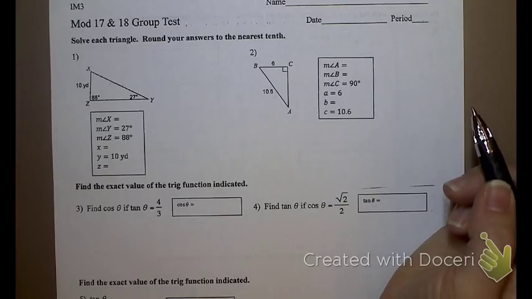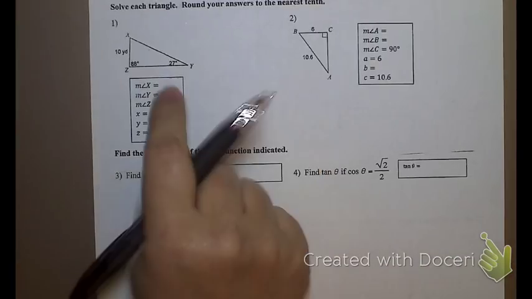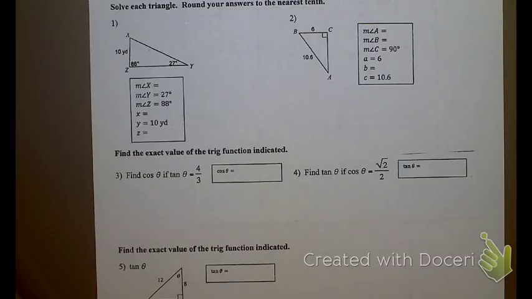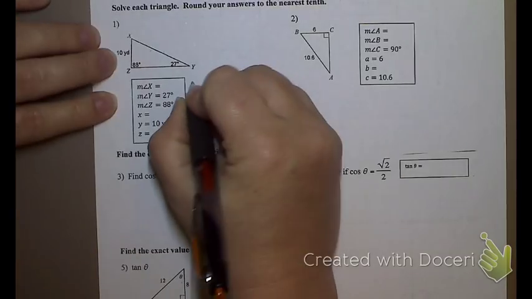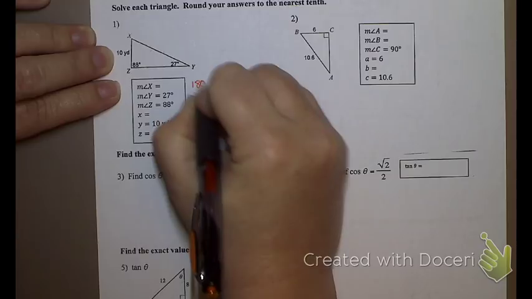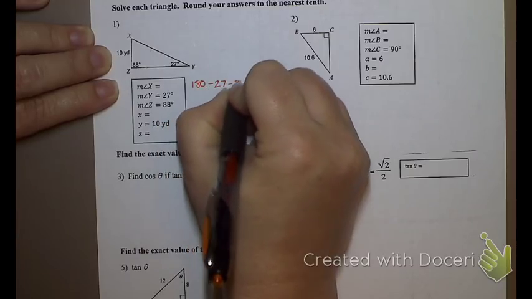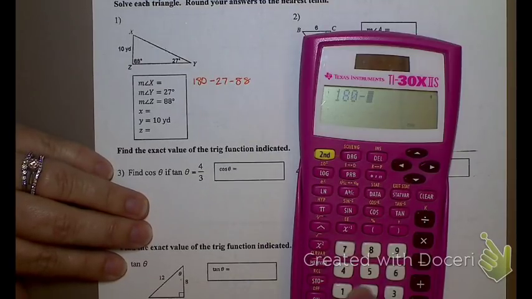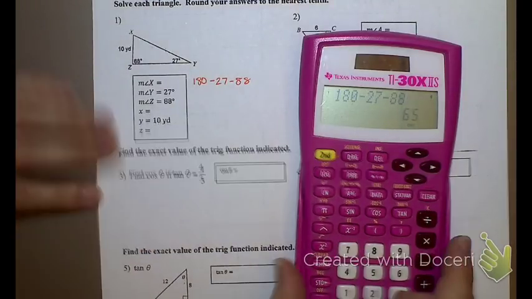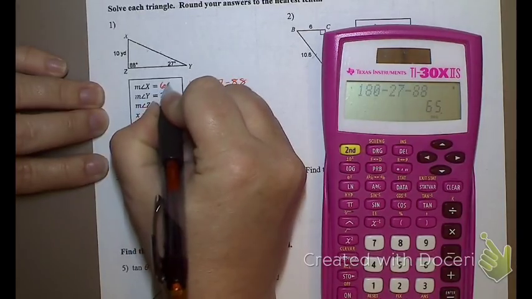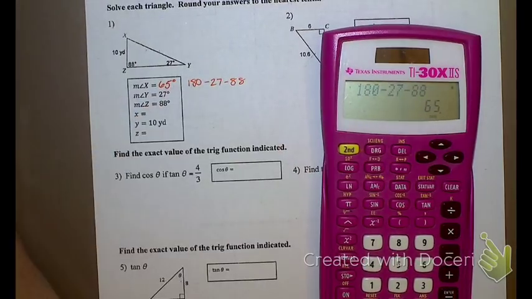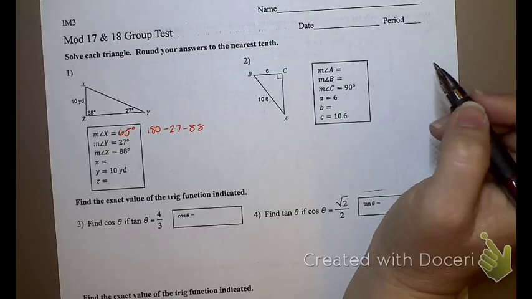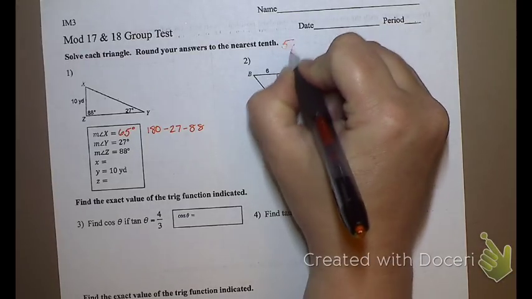Okay? So, starting off with number 1, I have 2 angles, so how do I find that third angle? 180 minus 27 minus 88. What does that give me? 180 minus 27 minus 88, 65 what? 65 degrees. That should have been the easiest point possible. By the way, these two problems, we forgot to put the points on there before we printed, but these were 5 points each.